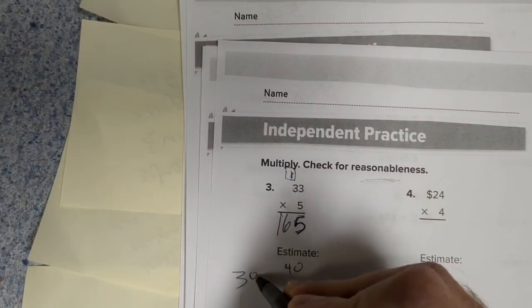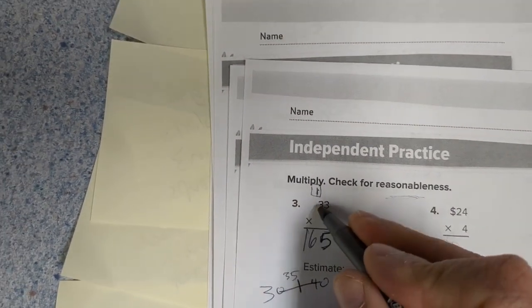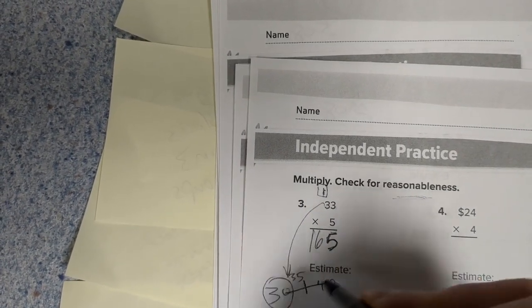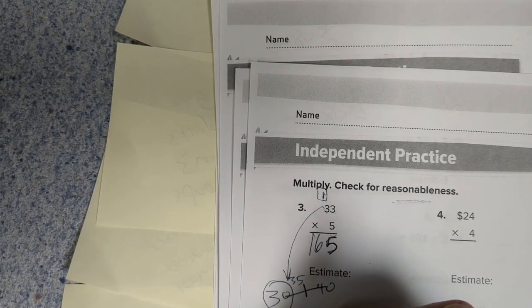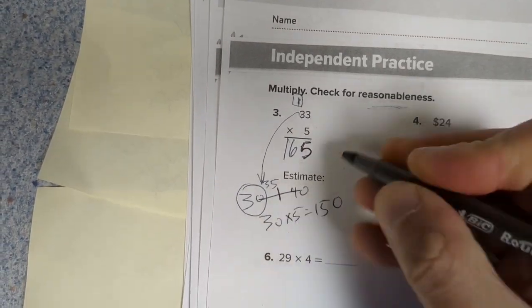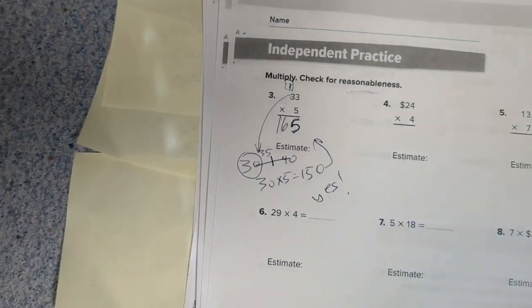33 is between 30 and 40, and right in the middle would be 35. And 33 would be over on this side, less than 35. So 30 times 5 would be 150. So yes, our answer is reasonable.